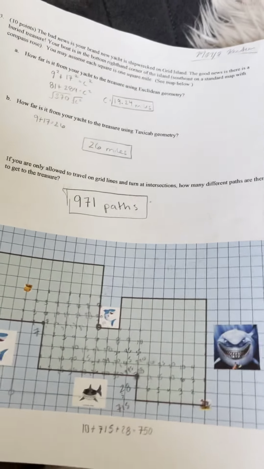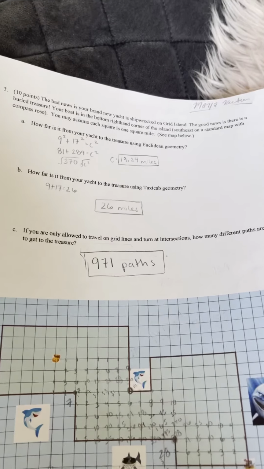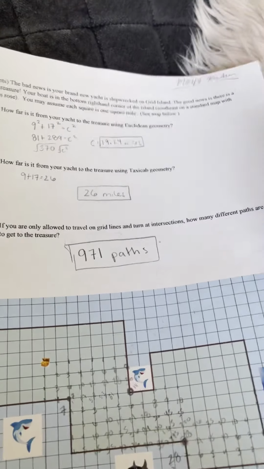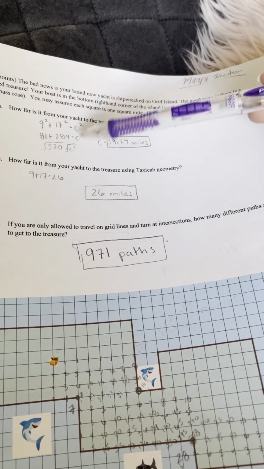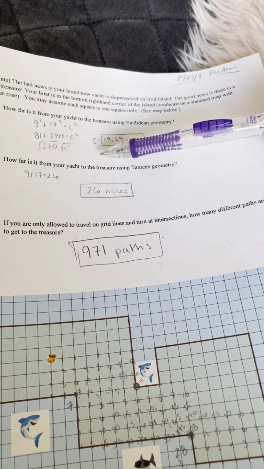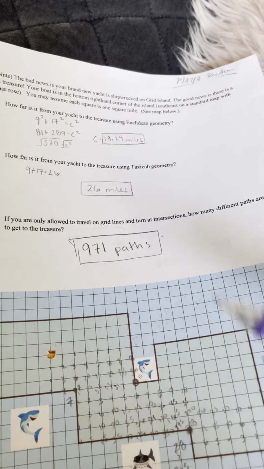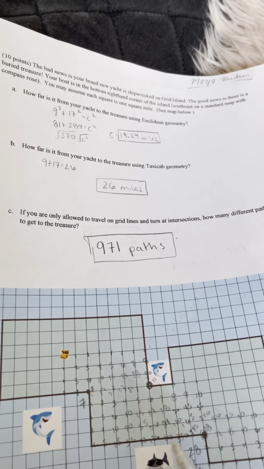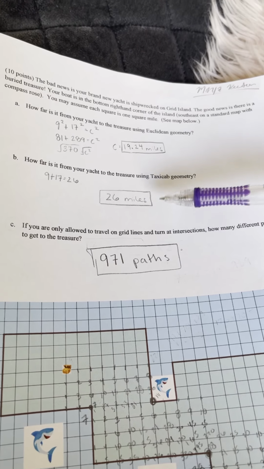And then for this last one, for A, how far is it in Euclidean geometry? I just used the Pythagorean theorem to solve that, so I have 19.24. For B, using taxicab, I counted this way, and I got 26 miles.